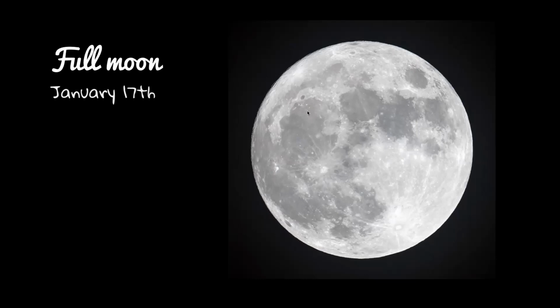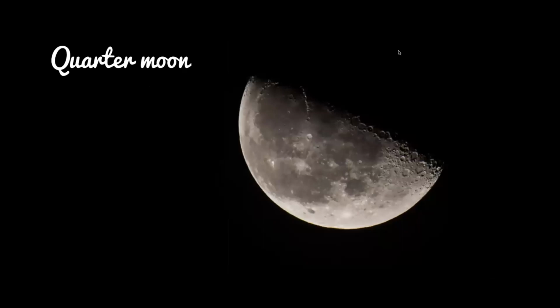Then if you were to keep going outside night after night, you would notice the moon got darker. So only part of the moon is visible. So this is called a quarter moon. We can only see part of the face of the moon, and the other is covered in darkness, a shadow. So we could see a quarter moon here.